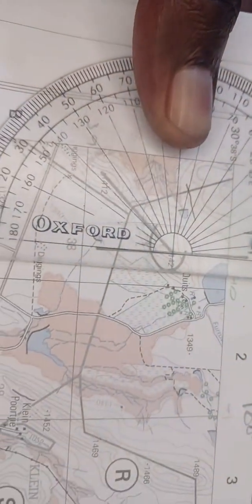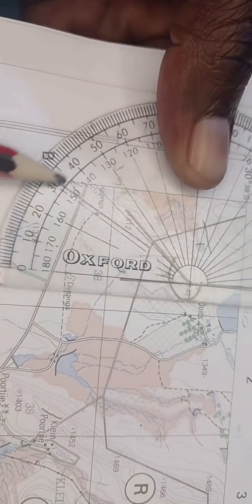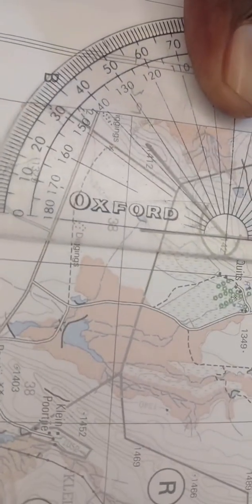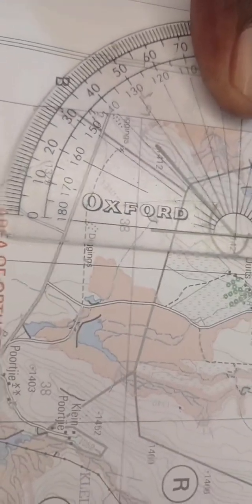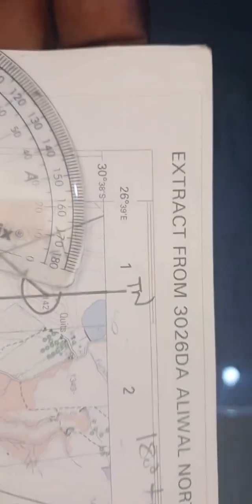Somewhere between 40 to 50. Let's agree on 45. I'm going to add the 45. So I've got 180 and 45. That will give me my true bearing.